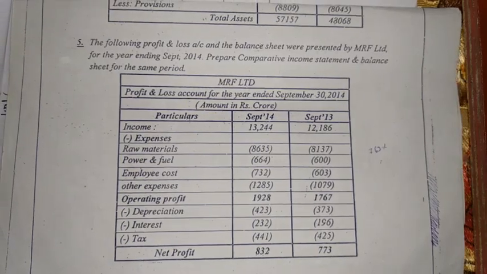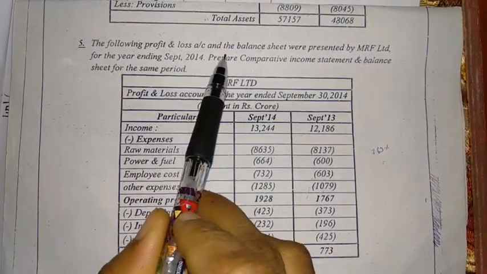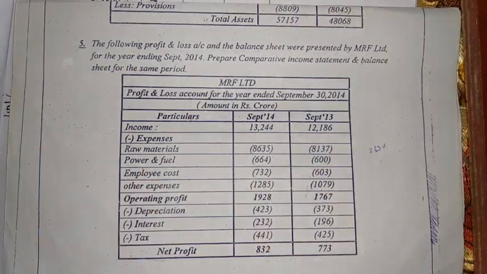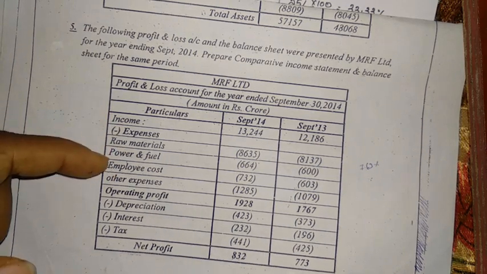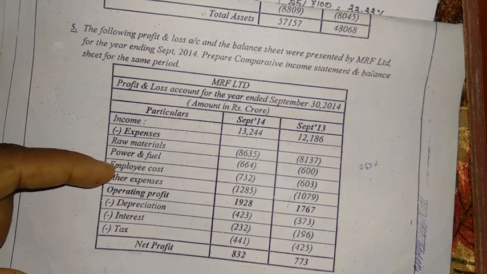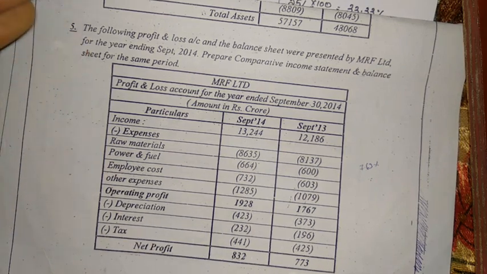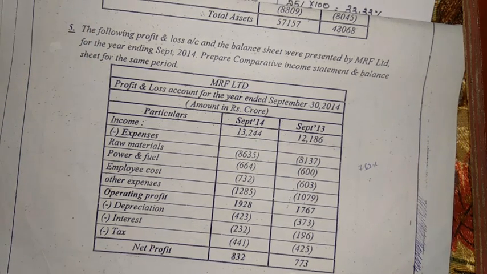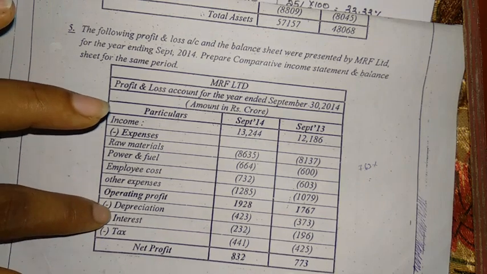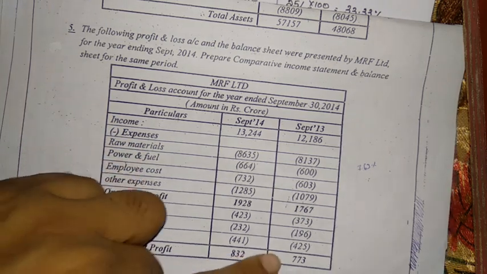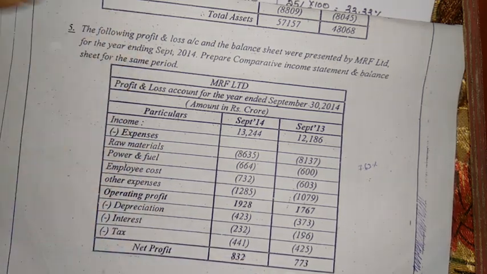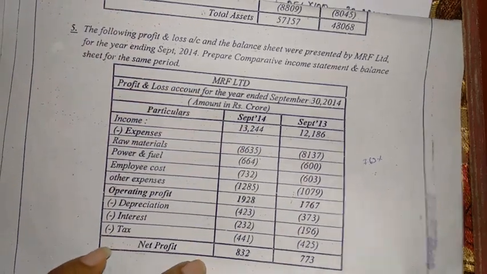Next, problem number 5. The following profit and loss account and balance sheet were presented by MRF Limited. So your income statement is given. Income minus expenses; it includes both variable as well as fixed expenses. So together we can take them, no need to write separately as variable cost and fixed cost. We can write the total as expenses, and other expenses are depreciation, interest and tax. So for net profit, we have to compare the net profit finally. Is there an increase or decrease in the profit that we have to compare?